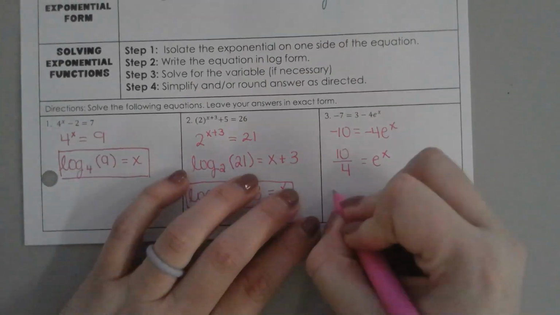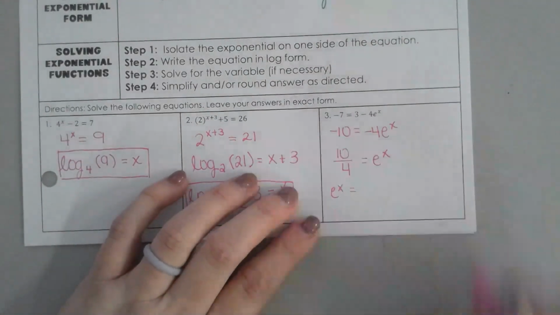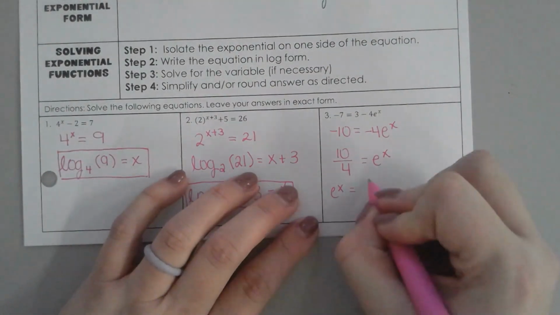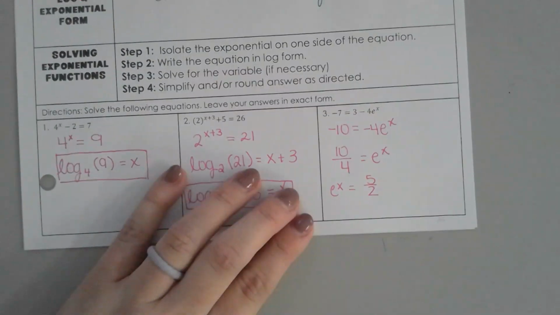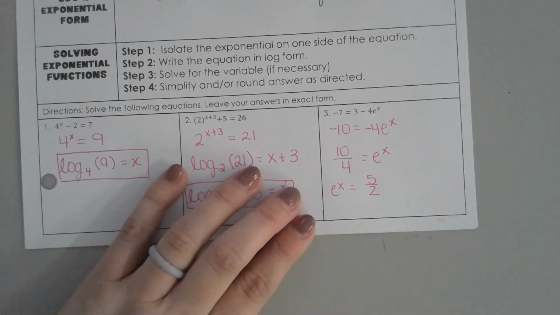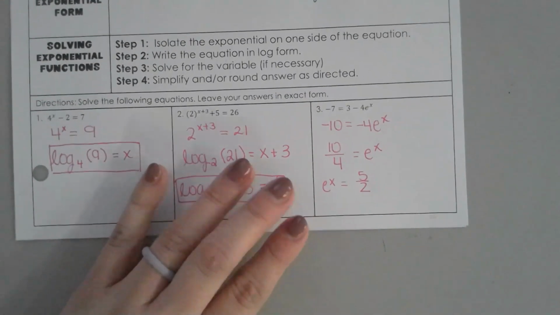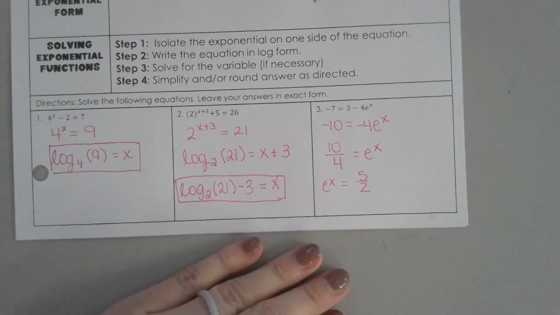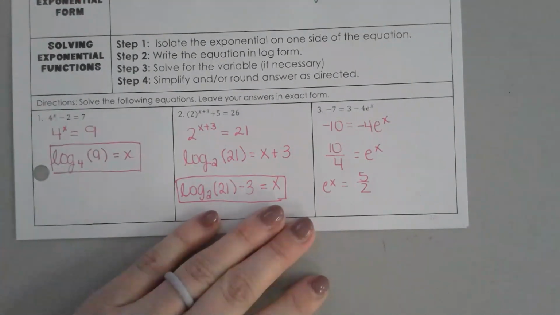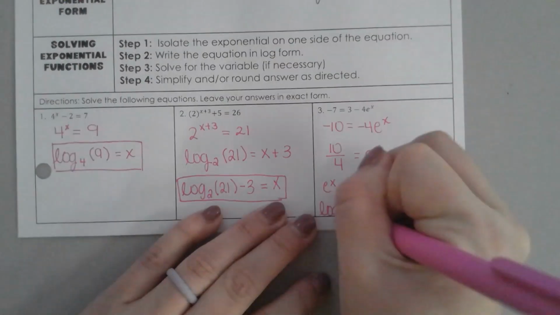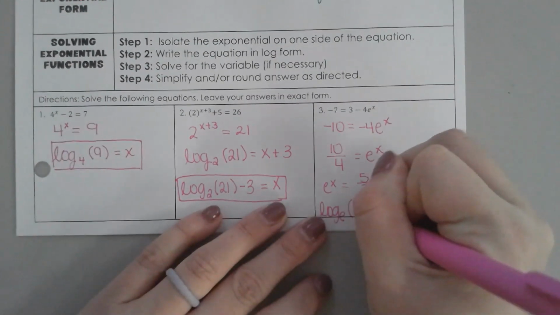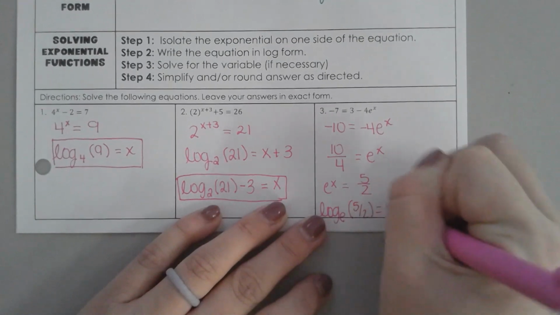So e to the x equals, that can simplify to 5 over 2. And then how do I write this in exponential, or in log? Log base e of 5 over 2 equals x.